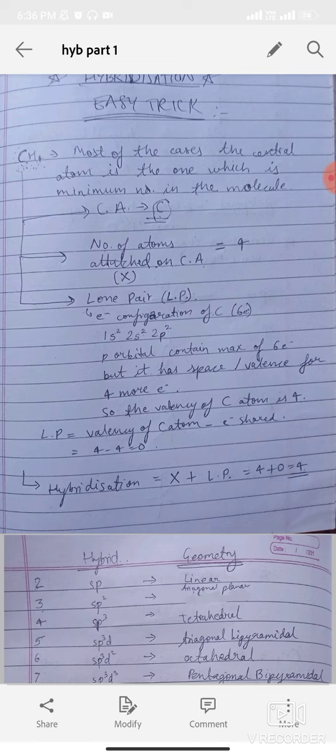Now the lone pair. How to calculate the lone pair? It is a very easy method. Here, for the central atom, the electronic configuration of carbon: how many electrons does it have in total? It has a total of 6 electrons because its atomic number is 6. So the configuration is 1s2, 2s2, 2p2. So 4 more electrons can be accommodated in the p orbital because it can accommodate a maximum of 6 electrons. So it will have a valency of 4. So the valency of the carbon atom is 4.